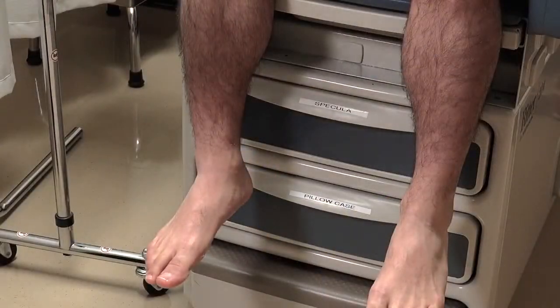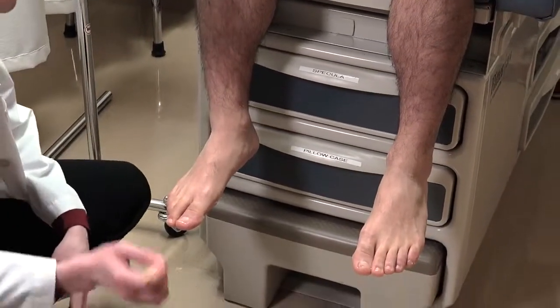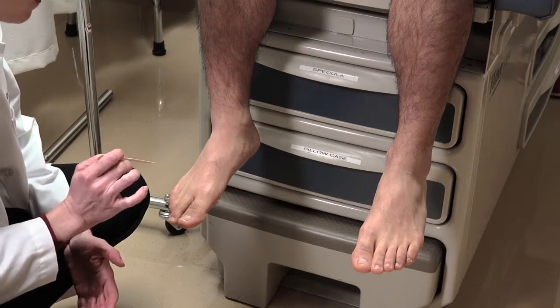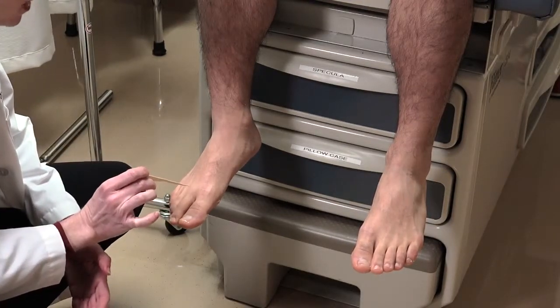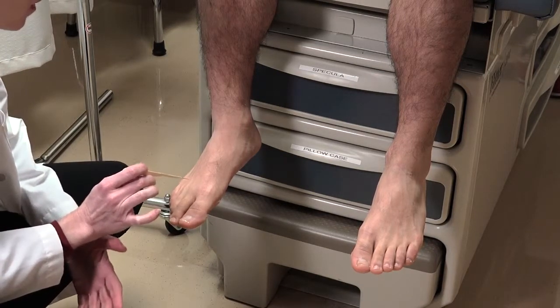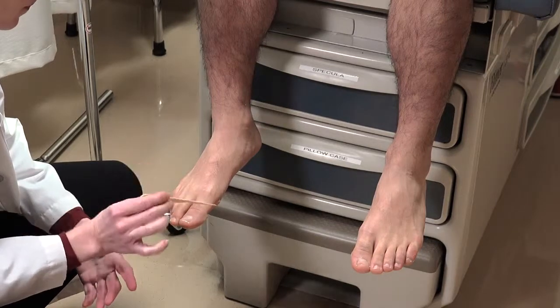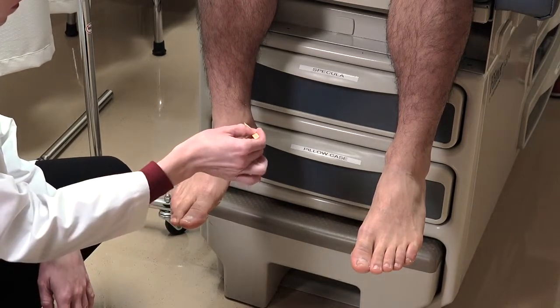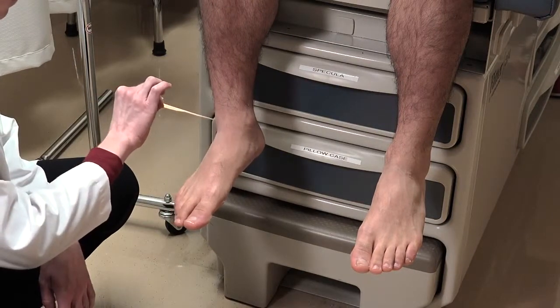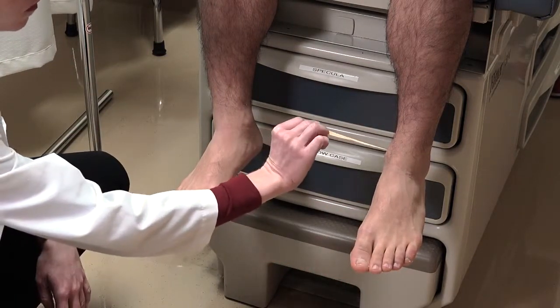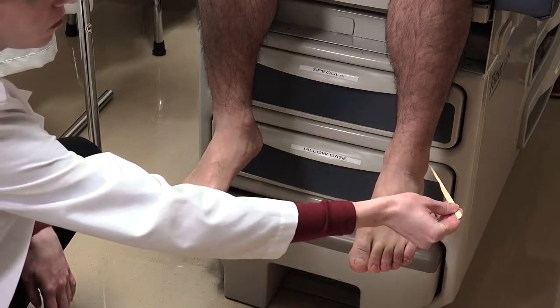Alrighty, so you want to make sure that you're doing the same thing on the lower extremity as well. So we're going to, again, check for sharp and dull on both feet. We'll start here, and I'm just going to ask you to close your eyes again, and let me know if you feel, and just tell me if it's sharp or dull. Sharp. Sharp. Sharp.